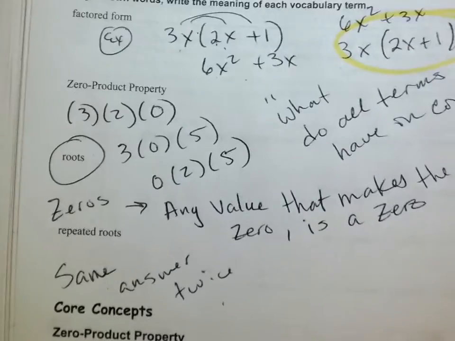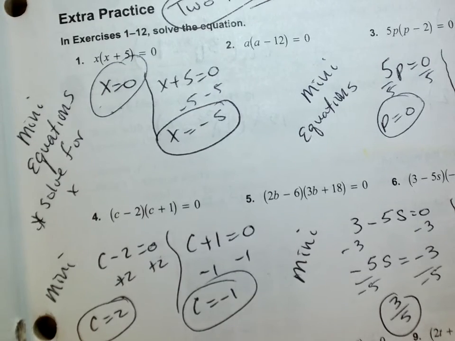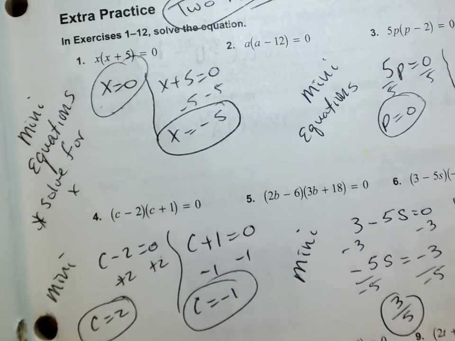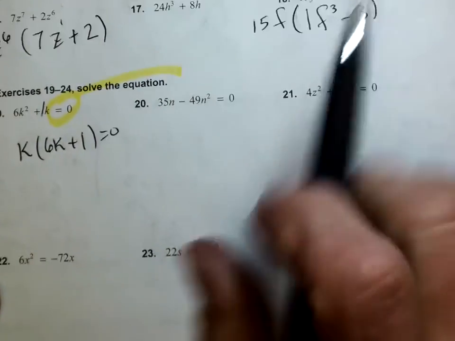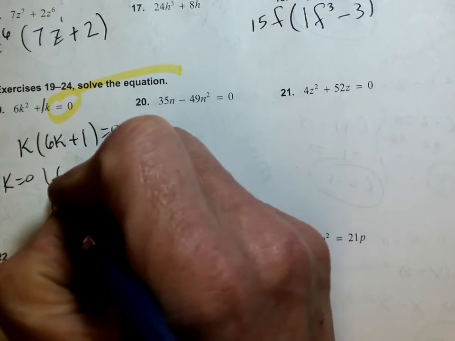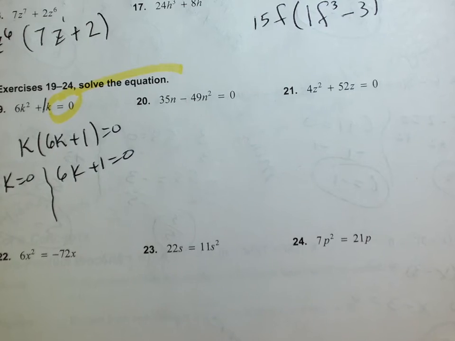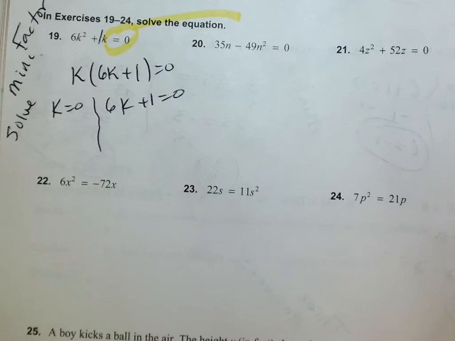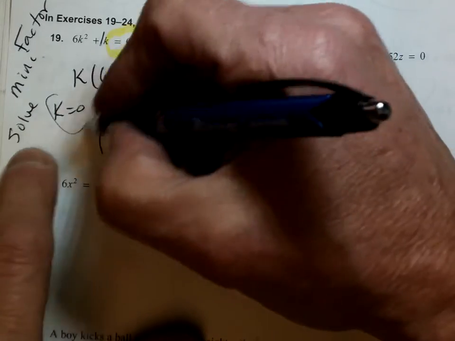If I turn the page, hey, it looks like one of these, doesn't it? Remember? So what are we going to do? Many equations and solve, right? So now we go back to here. I got k equals 0, and I got 6k plus 1 equals 0, right? This one's already solved for. Boom, it's done. K equals 0, boom, I got it.